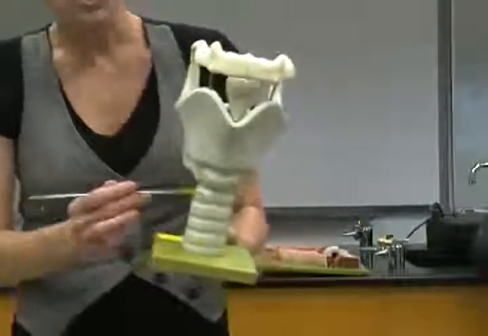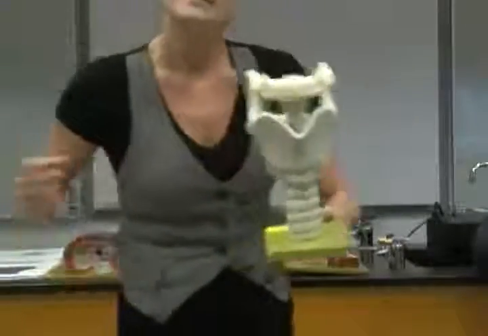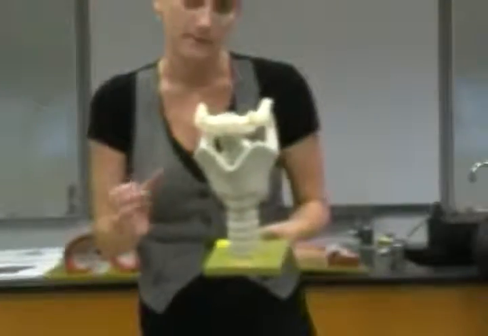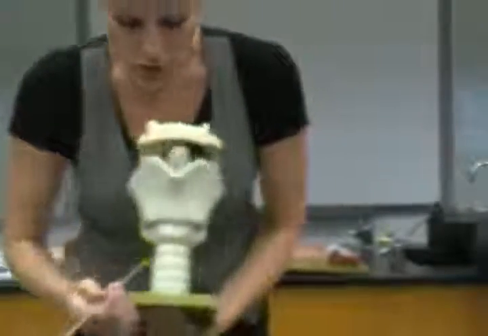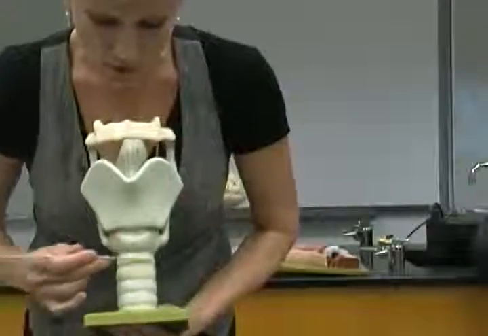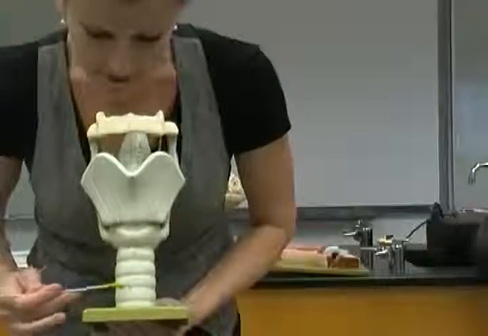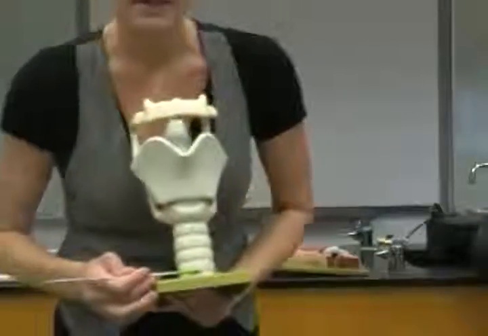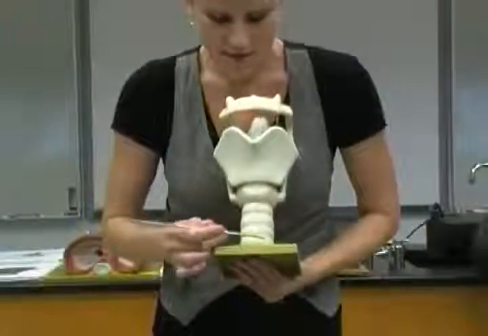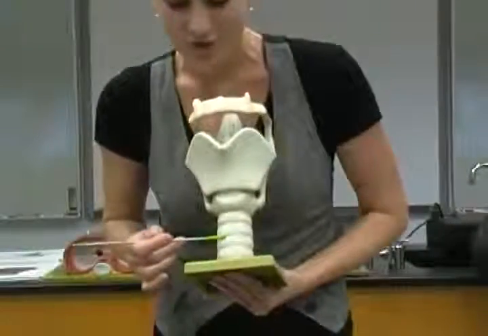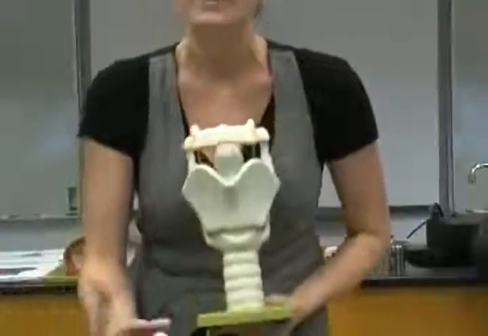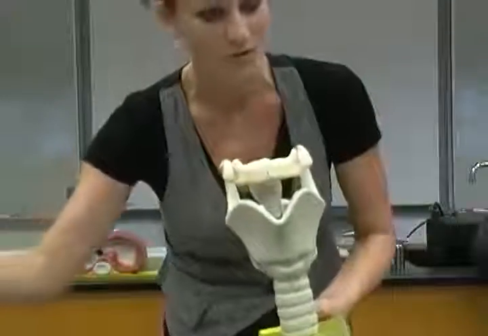In between each of these pieces of cartilage, we see that they're held together with ligaments. So when we look in between the tracheal cartilages, we see these ligaments are called annular ligaments. Annular. They repeat over and over and over, just like an annual event happens over and over and over.